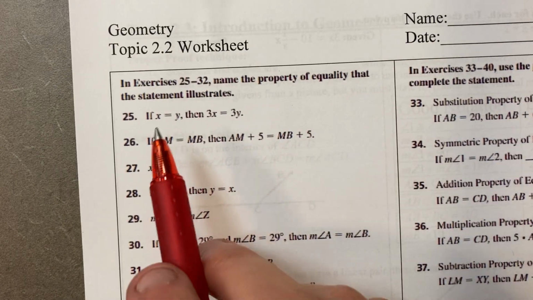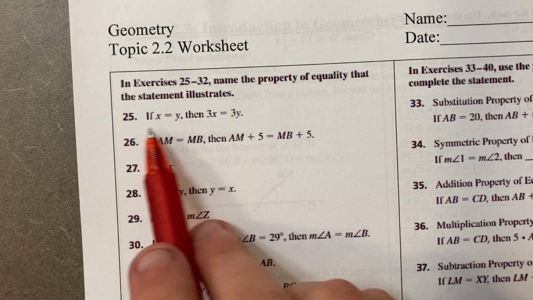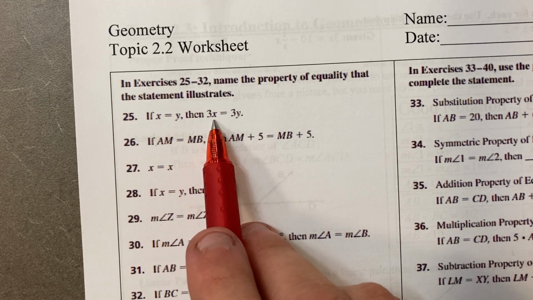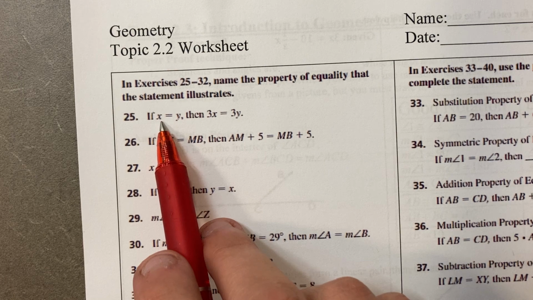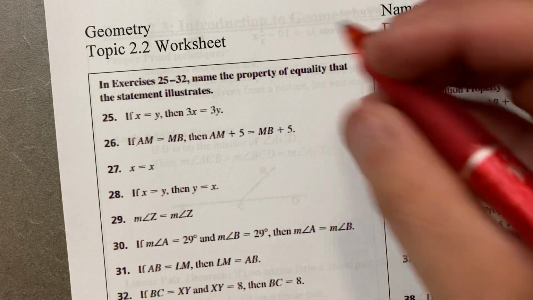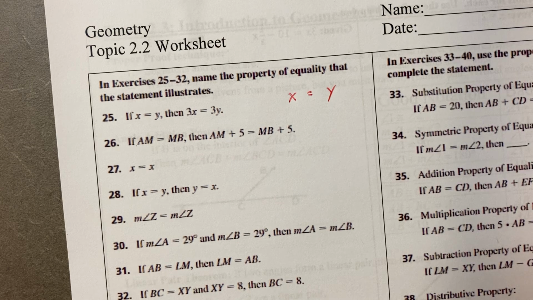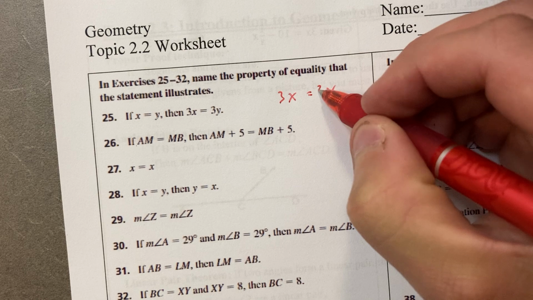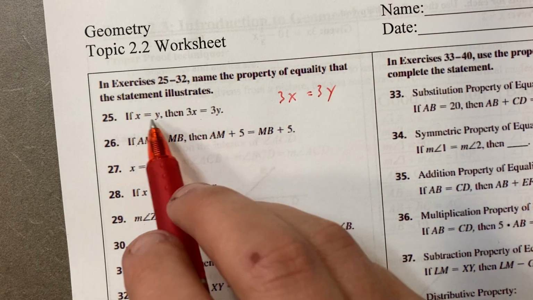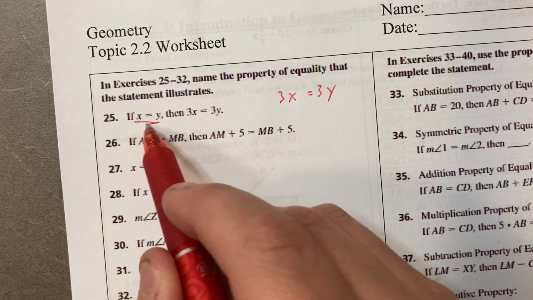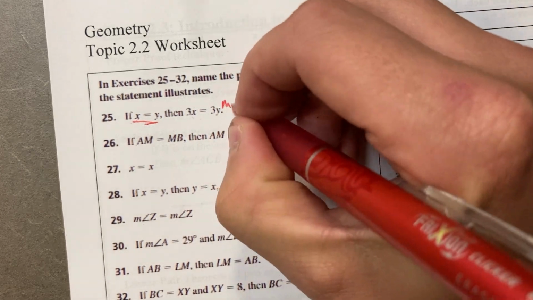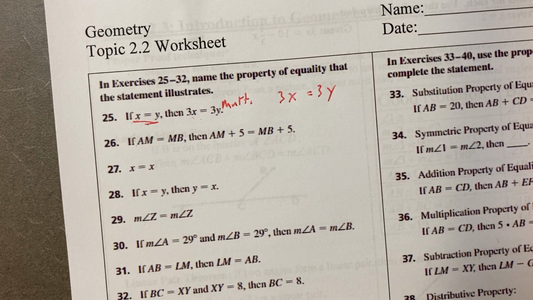Here we go. So these are classic. If x equals y, then 3x equals 3y. So what happened? We started with this, and then we multiplied by 3 on this side. And if you do it on that side, then you have to do it on that side. So this is all good. If we start with this, then by the multiplication property, 3x is equal to 3y as well. So do it to one side, you got to do it to the other side.